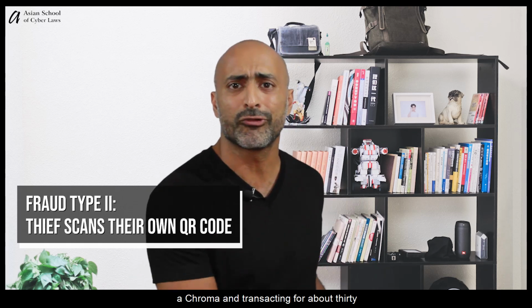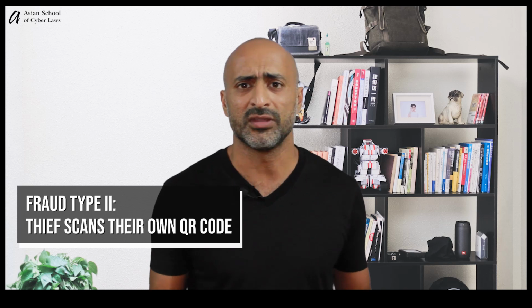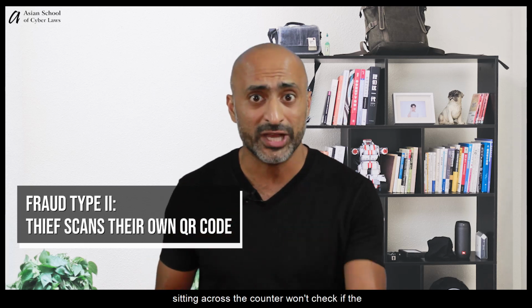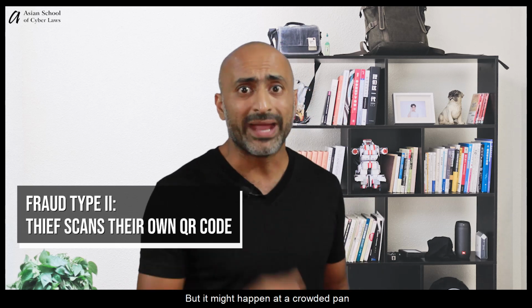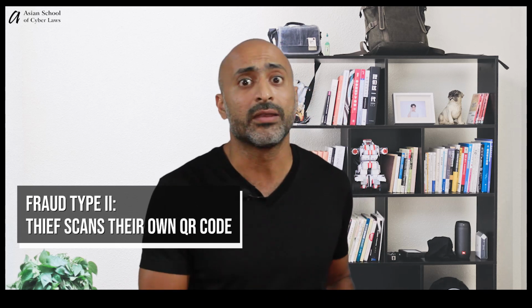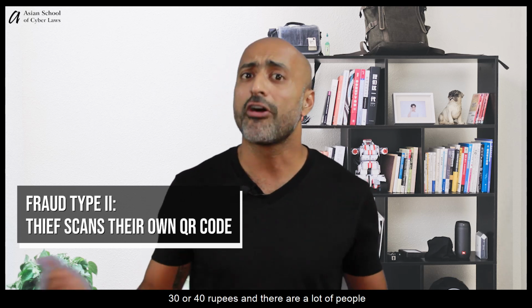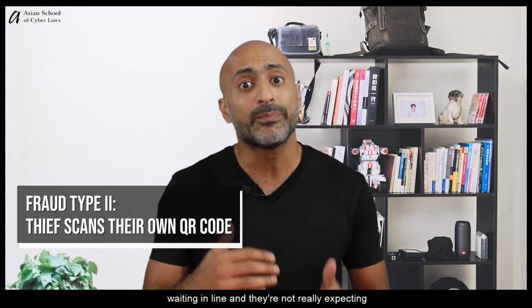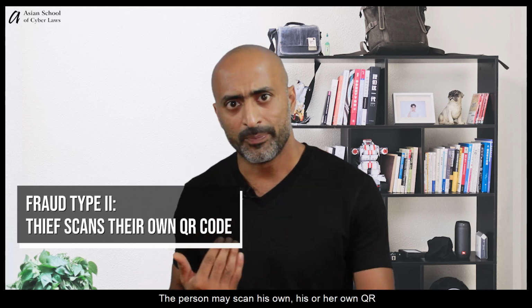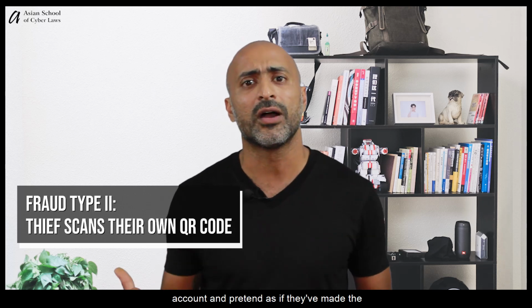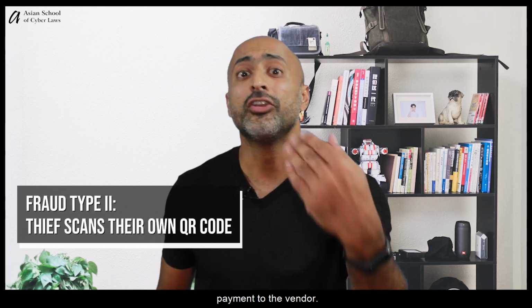So for example, if you're going to a Chroma and transacting for about 30,000 rupees, it's unlikely that the person sitting across the counter won't check if the money has gotten through. But it might happen at a crowded pan tapri, where the transaction amount is basically 30 or 40 rupees, and there are a lot of people waiting in line, and they're not really expecting the individual to commit a fraud. The person may scan his or her own QR code, transfer the money back into their own account, and pretend as if they've made the payment to the vendor.